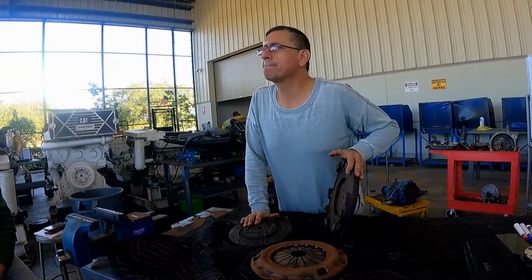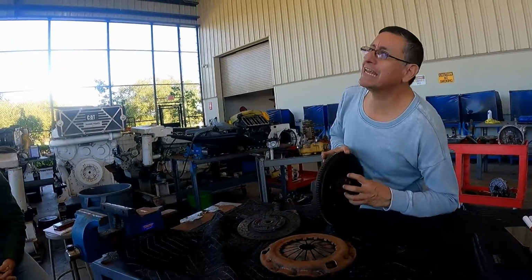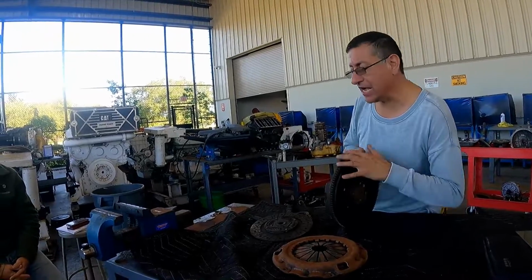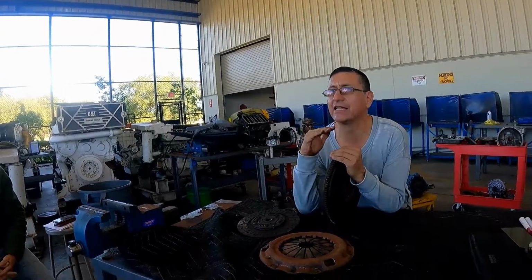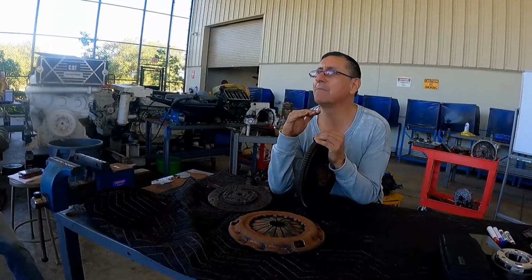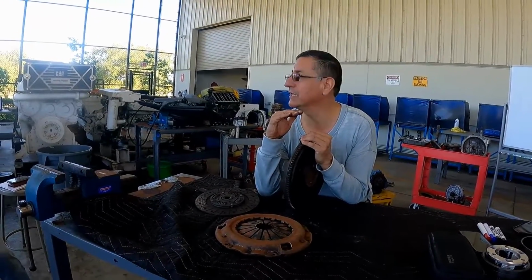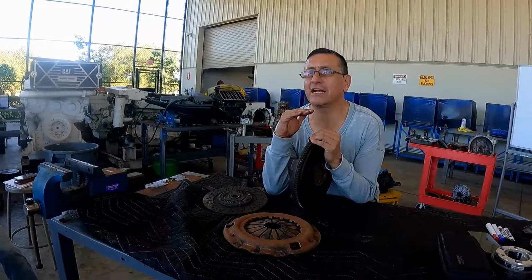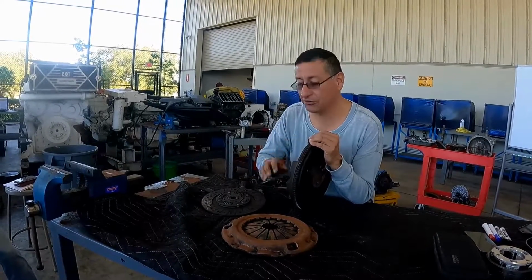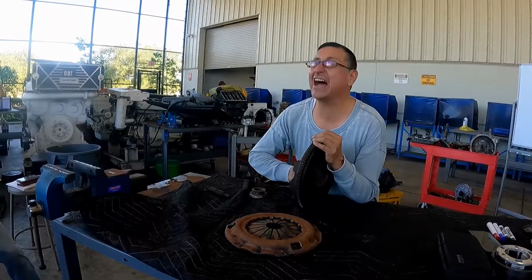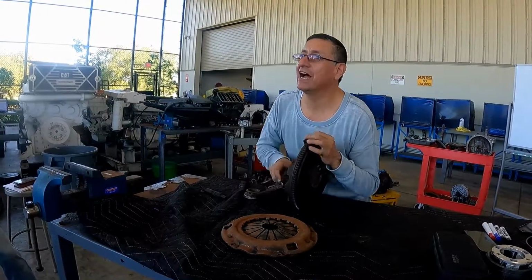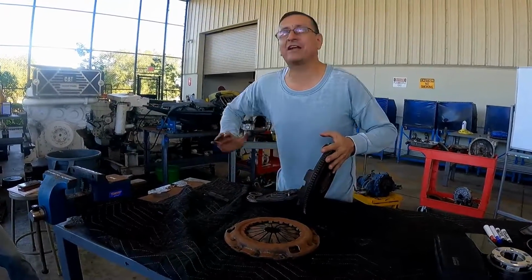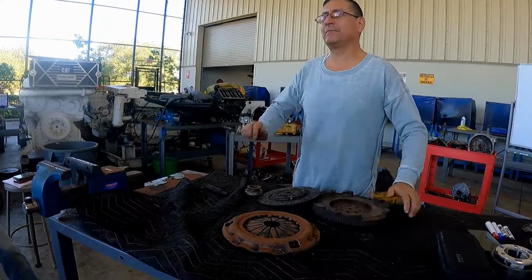Is it possible to have oil here? Yes. Why? Because the seal in the crankshaft is broken, and you have oil in this area. What is the name of that area? The bell housing. The bell housing is located here. You have oil in the bell housing, and no friction. And you apply the clutch and it never engages. Everybody follow me?